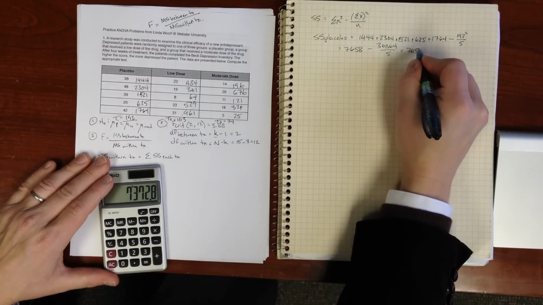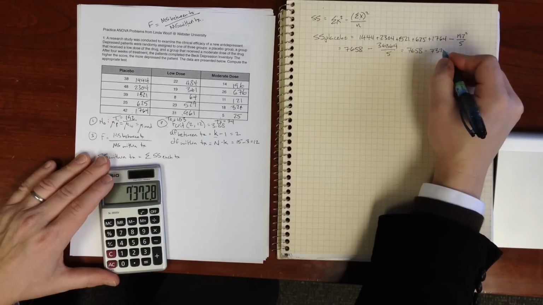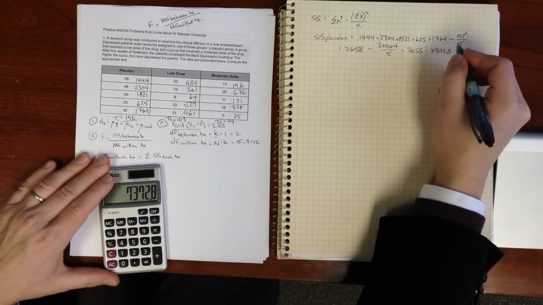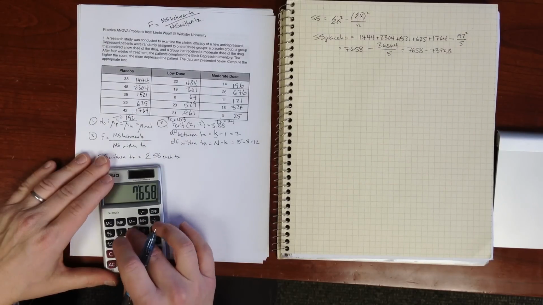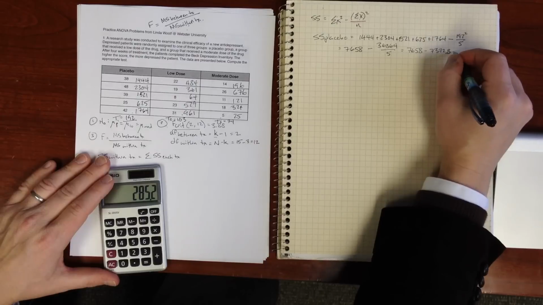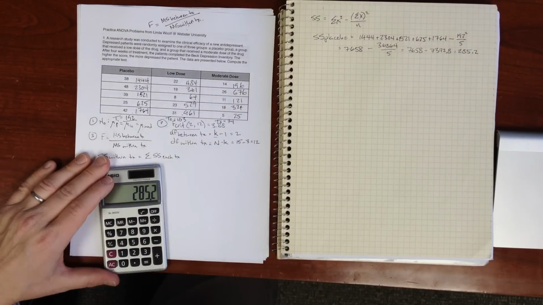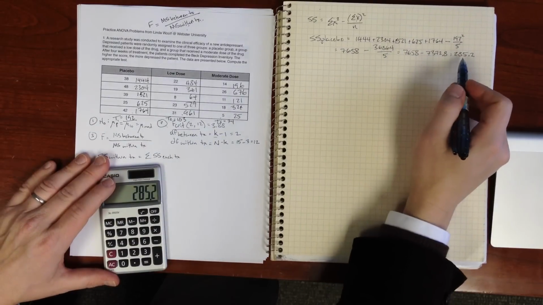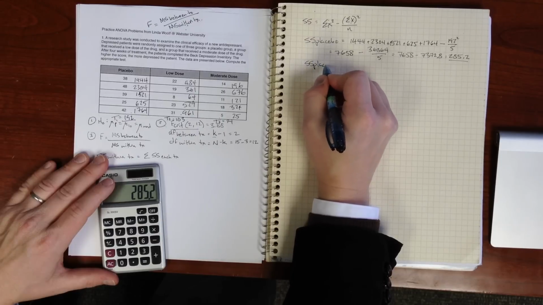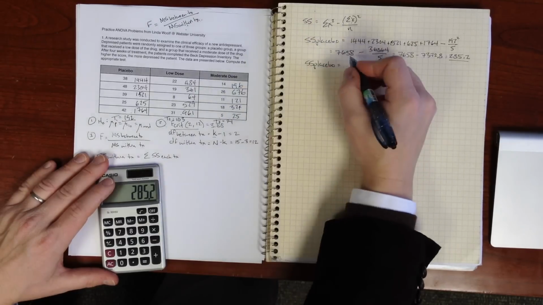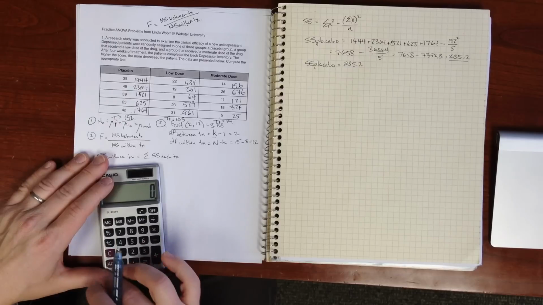Don't forget to divide that by 5. That's 7658 minus 7372.8, right? Or 285.2. Okay, 285.2. That's the sum of squares for the placebo group. I'll write that down here. Sum of squares placebo is 285.2. Let's do the next group.